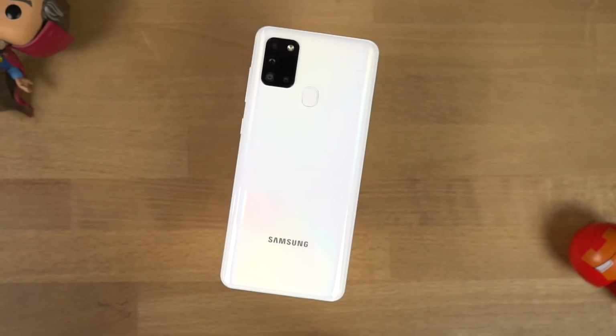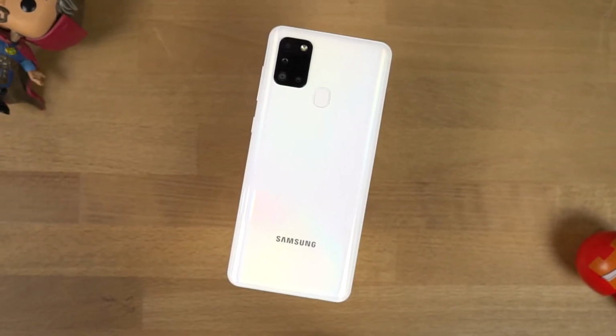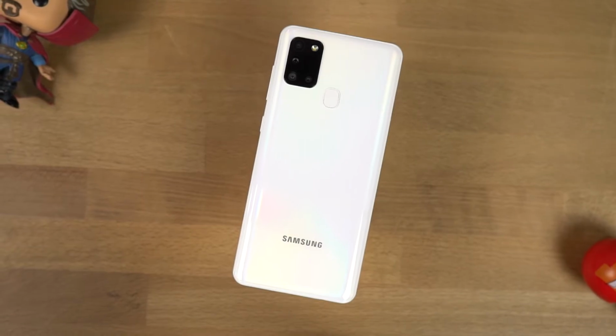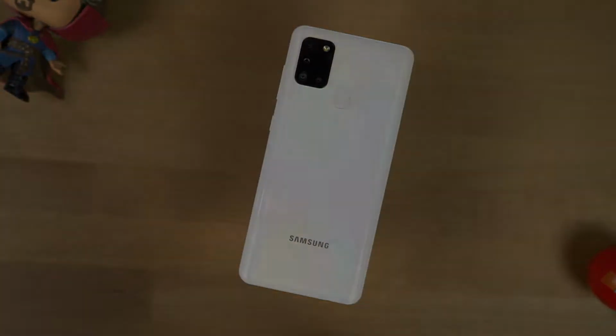Hey there guys, here's Unknown from Notion Hub, and in this video, I'm going to show you the most important tips and tricks for Samsung Galaxy A21s.